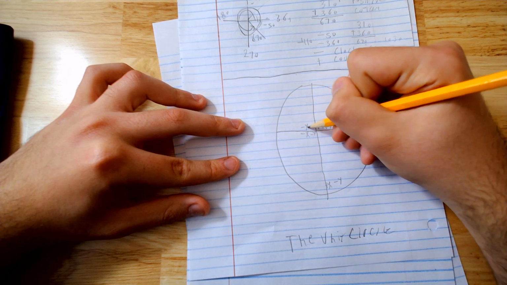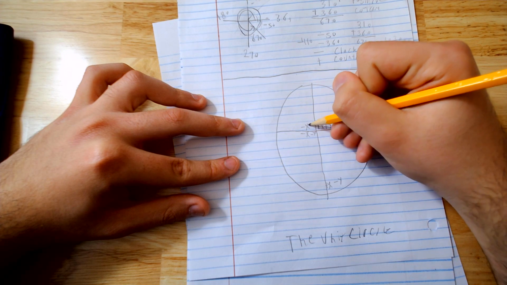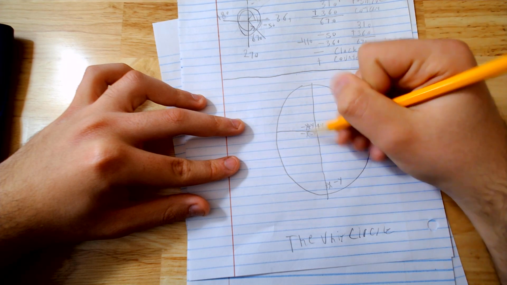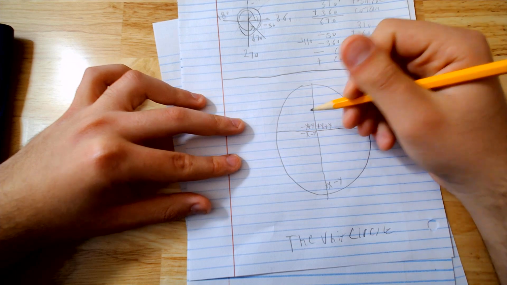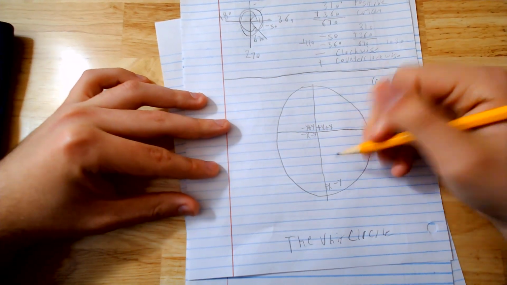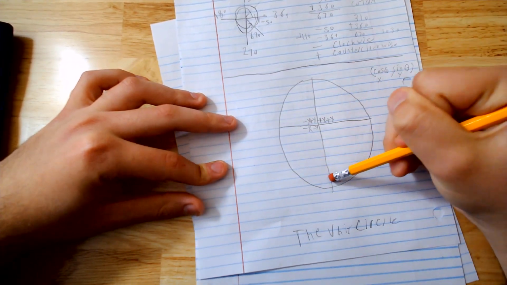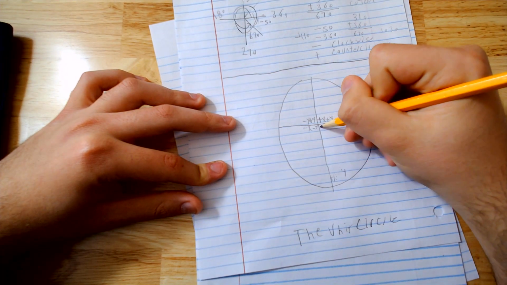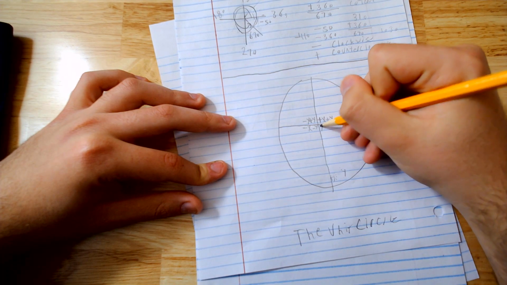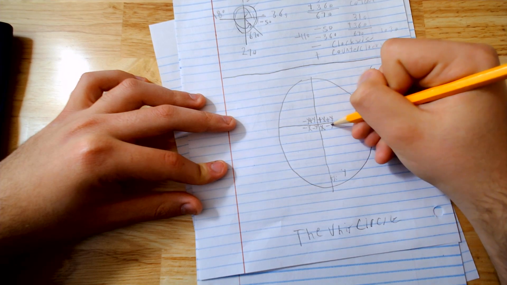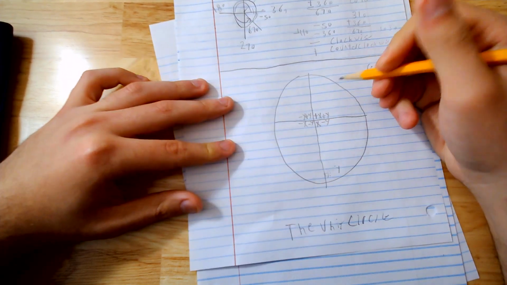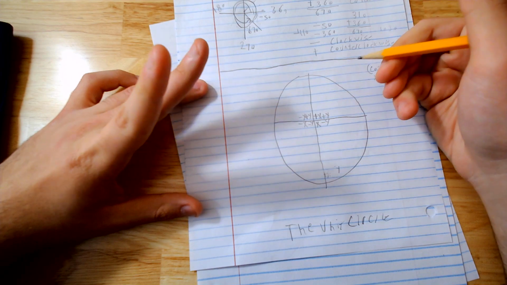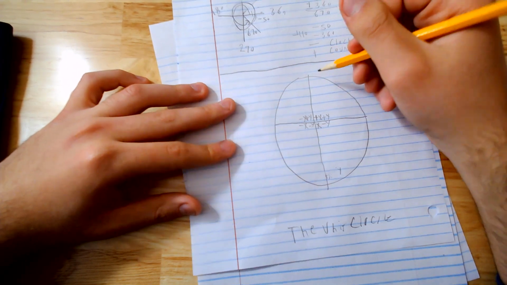You've got your cosine, which is negative, and your sine, which is positive in this quadrant, number 2. All right, quadrant number 3, I probably need to erase this. All right, quadrant number 4: quadrant number 4 has a positive cosine and a negative sine. All right, there we go.